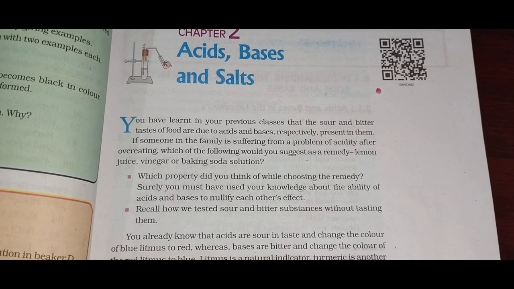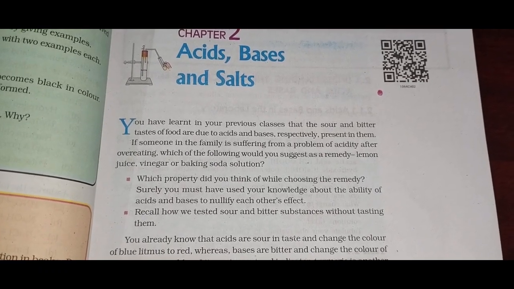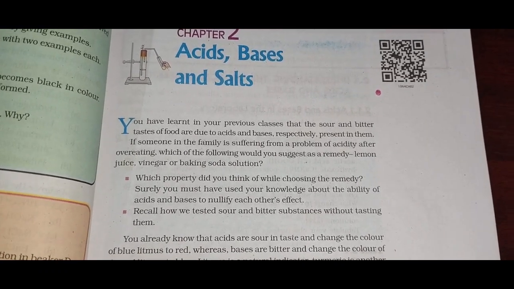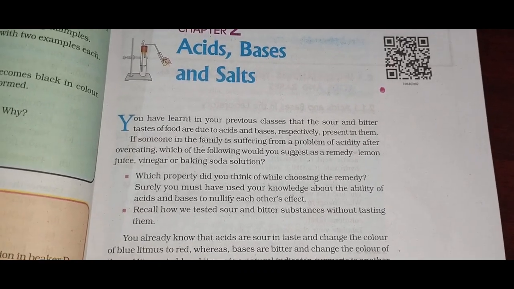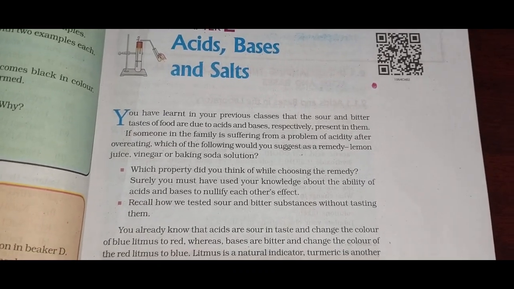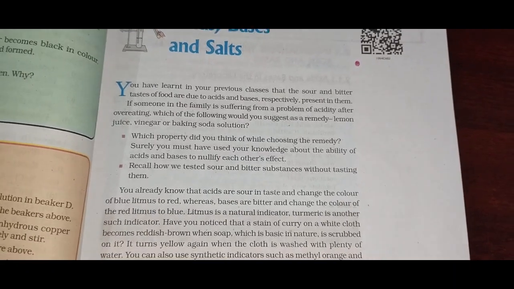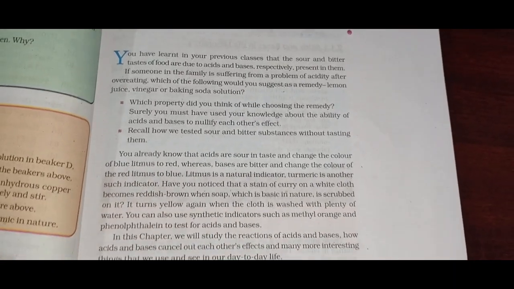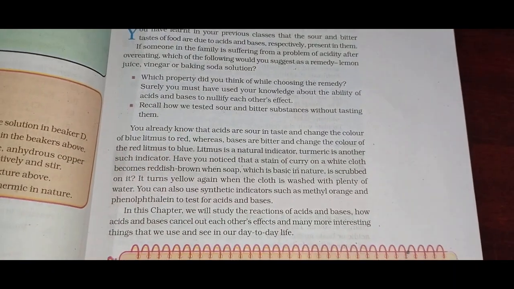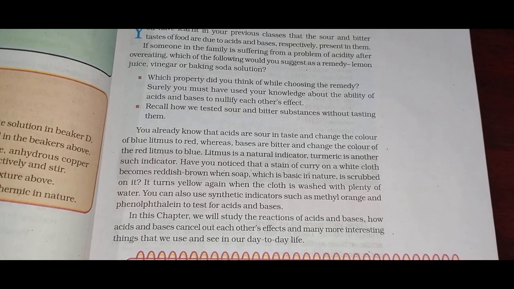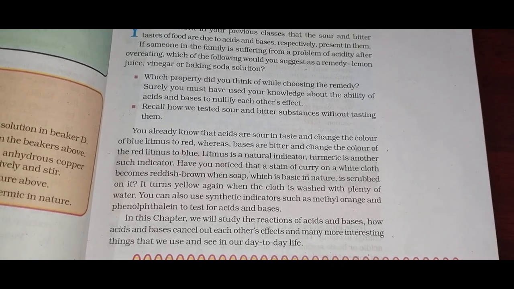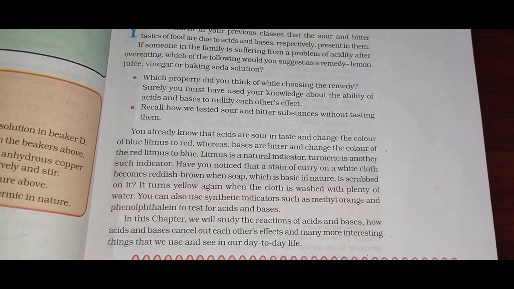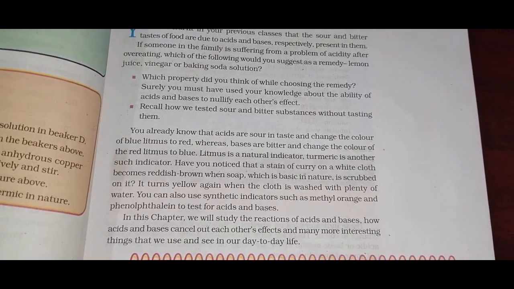So we tested sour and bitter substances without tasting them. How can we tell? By seeing the acids and bases, they have sour and bitter taste. Did we really test it? No. You know that acids are sour in taste and change the color of blue litmus to red, whereas bases are bitter in taste and change the color of red litmus to blue.